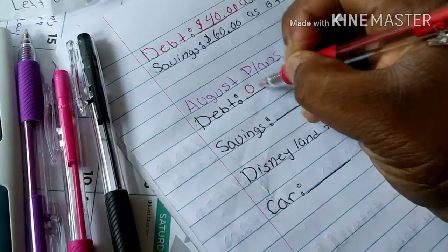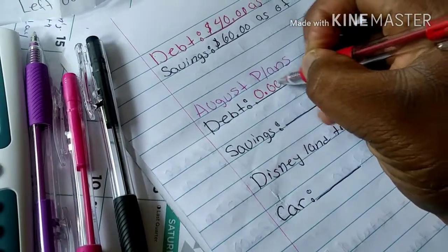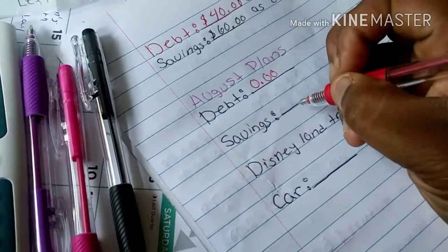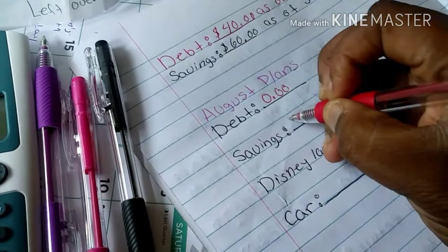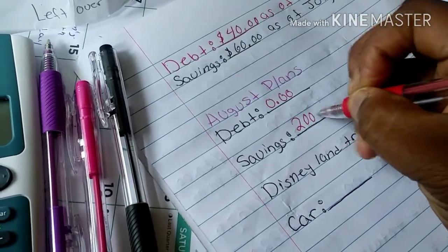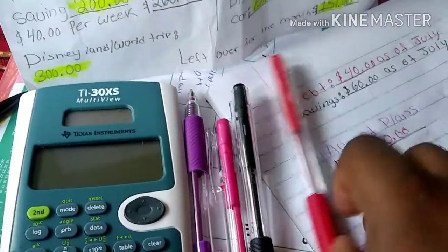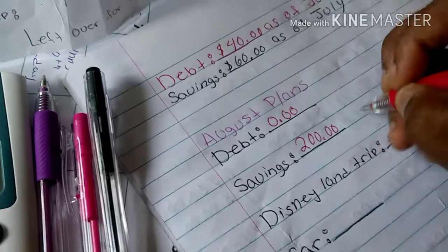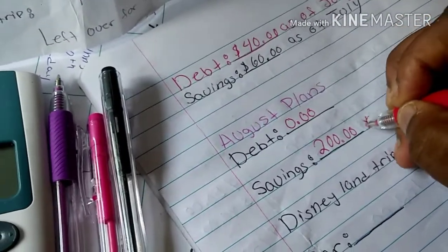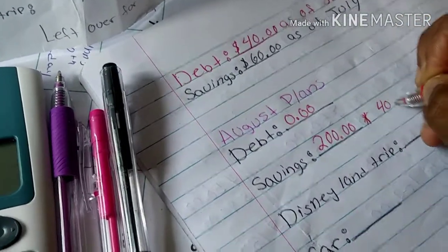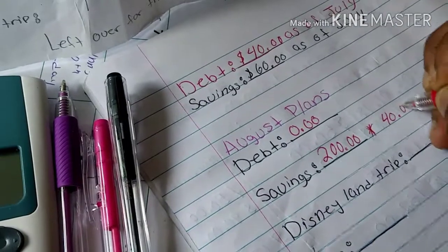As you can see, I have $0 for debt this month. That is my plan. For savings, I am going to do $200 this month, sorry about that, and $40 a week. For the Disney trip, I want that to be at least $300 this month. I want to save, because Disney is a lot of money, and that trip is for next month.